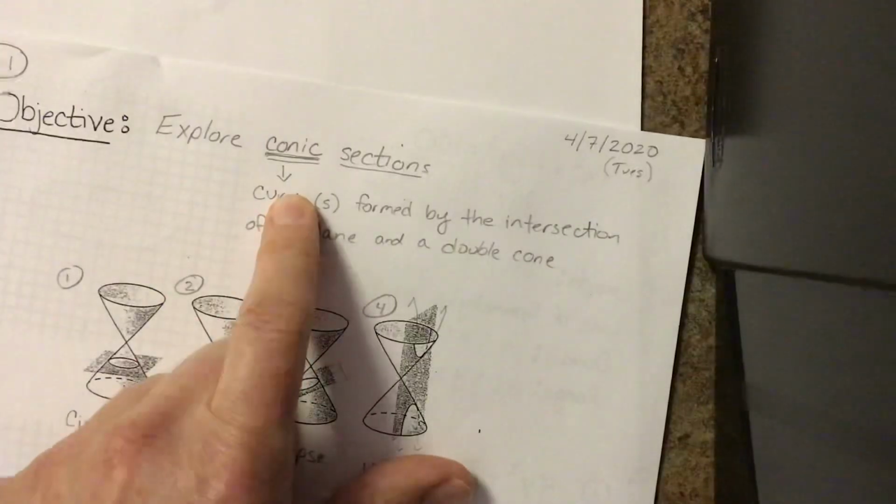All right, so this is a basic intro to conic sections. Hopefully this makes sense.